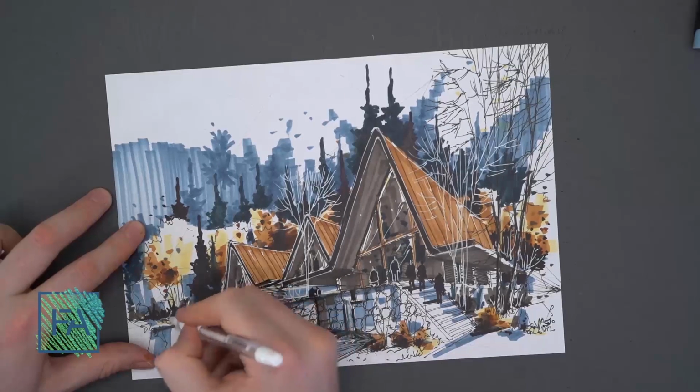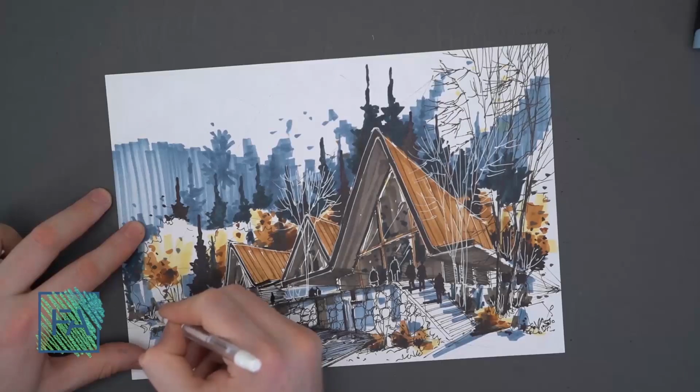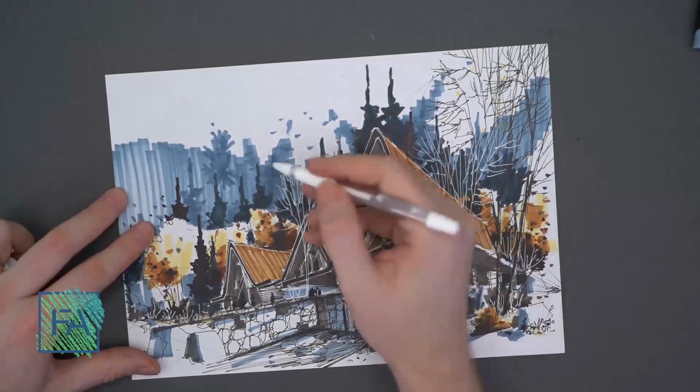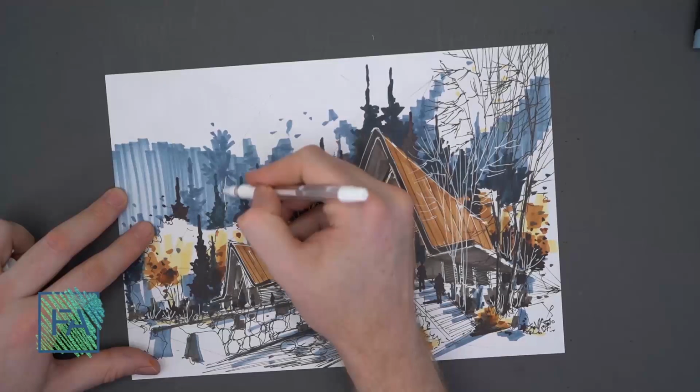Which means you need to print it and work on it at the same time and see the result.